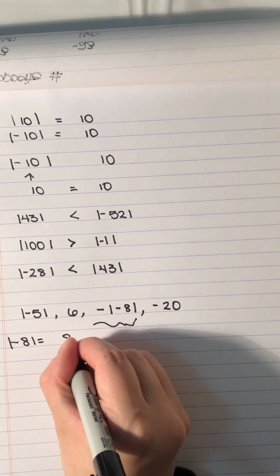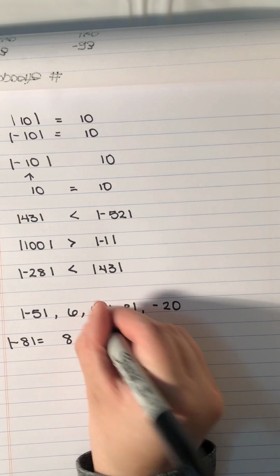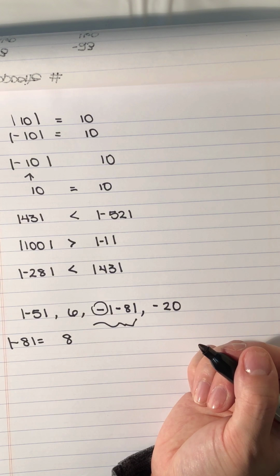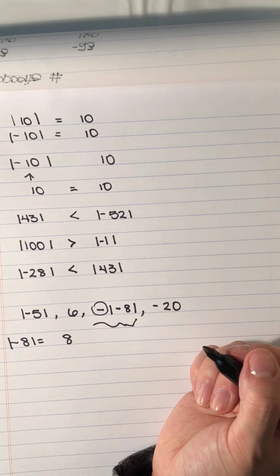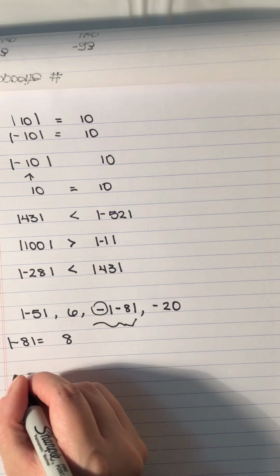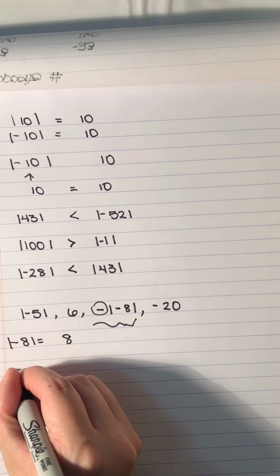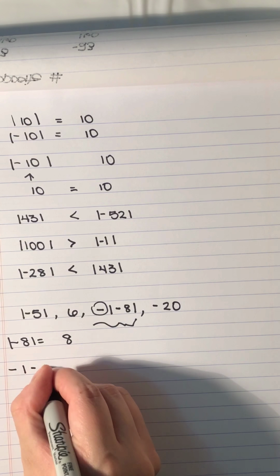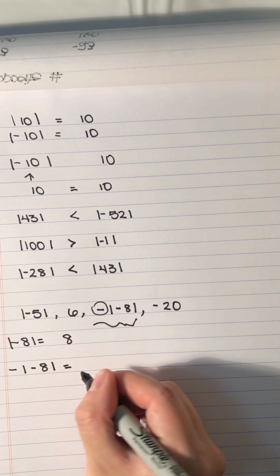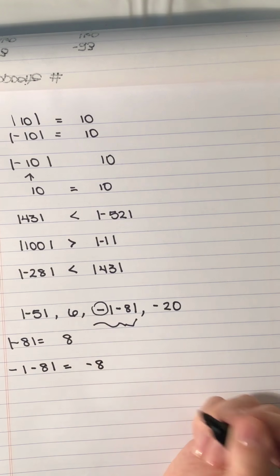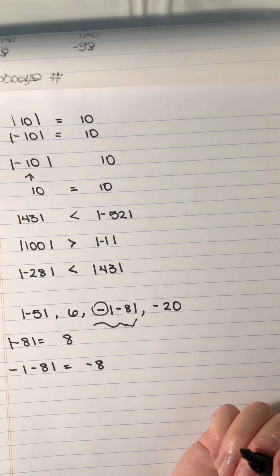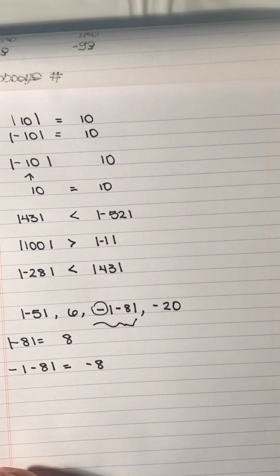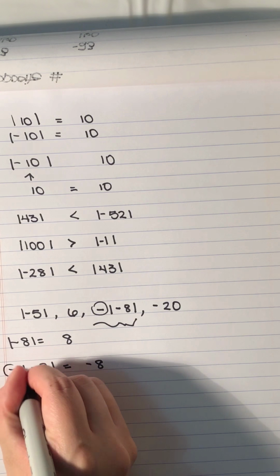Well, we know that the absolute value of negative 8 is 8, but there's a negative symbol this time. So there's an exception here. The negative symbol means that the number, regardless of whether it's positive or negative, is still negative. So the answer is negative 8. Anytime that you see two symbols like this, like two negatives, you can assume that the number is going to be negative.